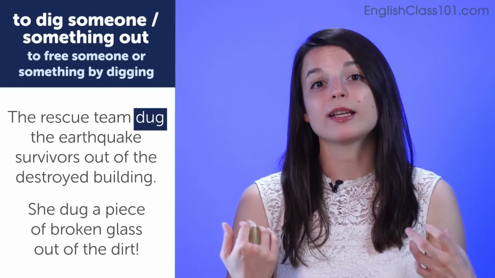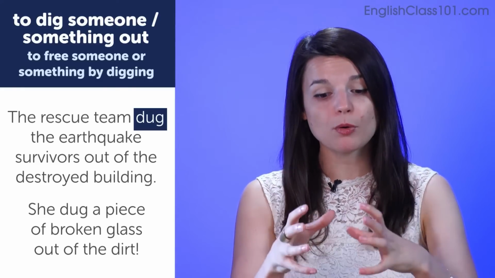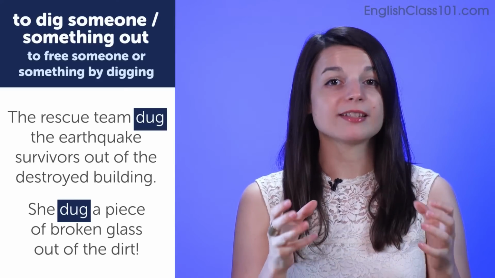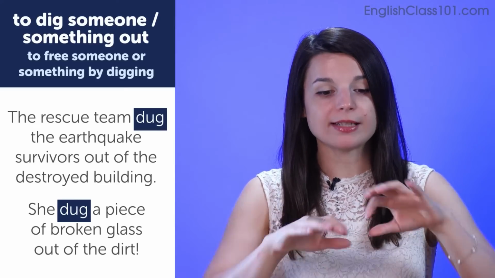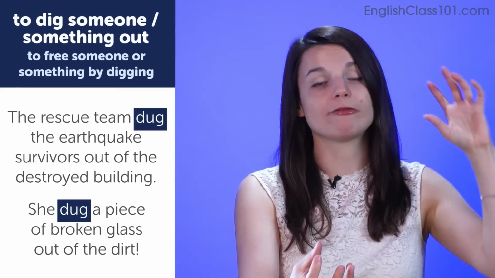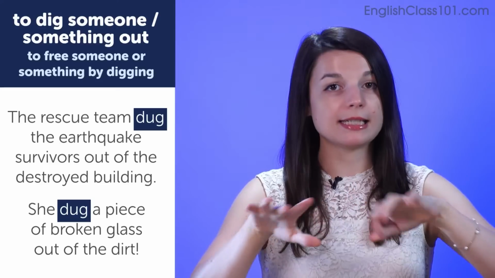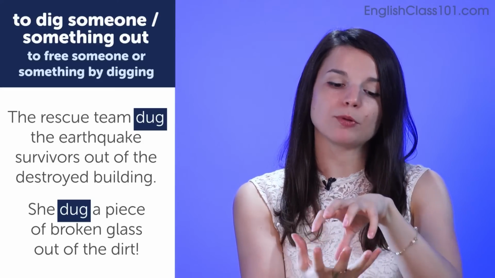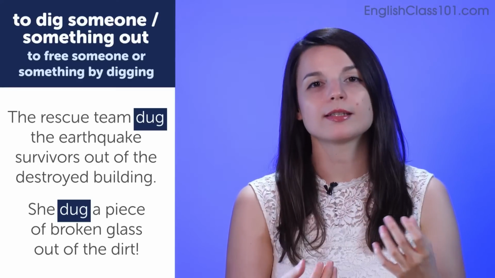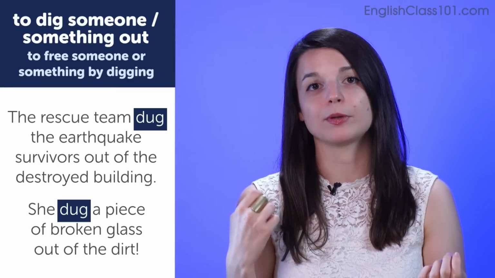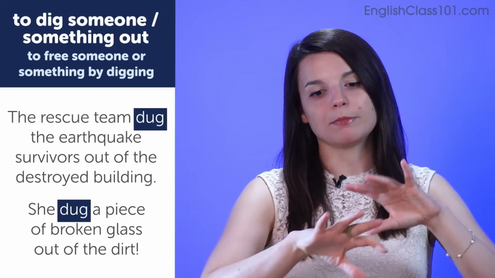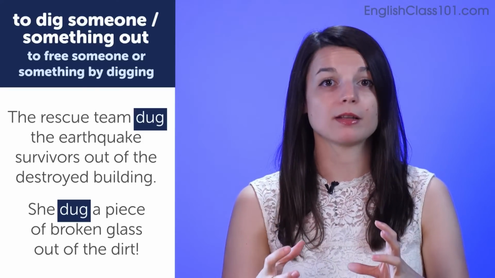In the second example, it's an object. In this case, there's a broken piece of glass in dirt. So she dug a broken piece of glass out of the dirt. It's like she dug and found this broken piece of glass and removed it from the dirt. So by making a digging motion, again, she was able to release something or free something that was there. So we can use this to talk about, like in the first example, helping people, rescuing people, or removing something from a hidden or trapped location.